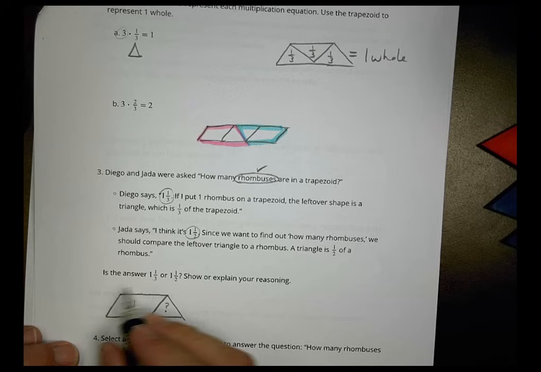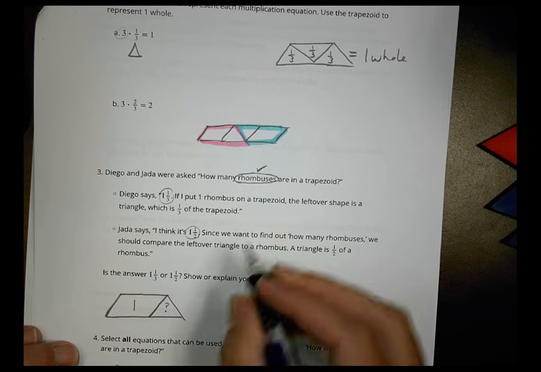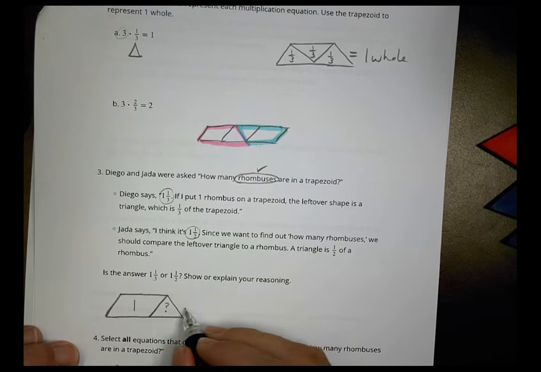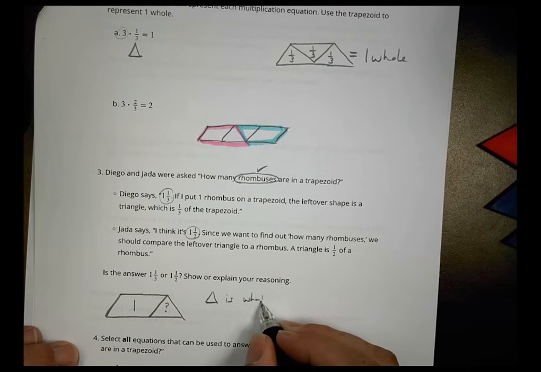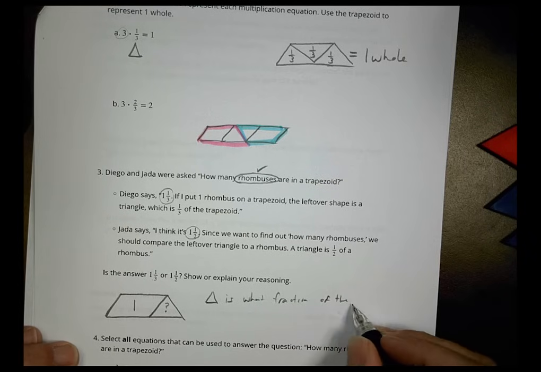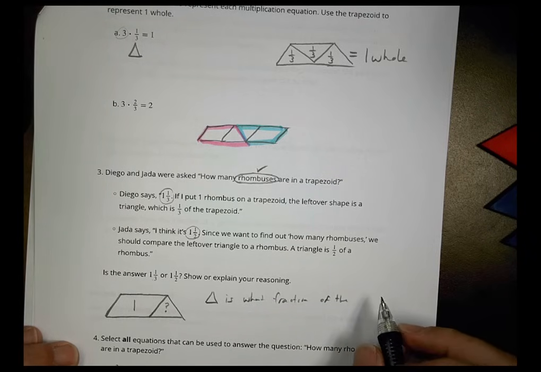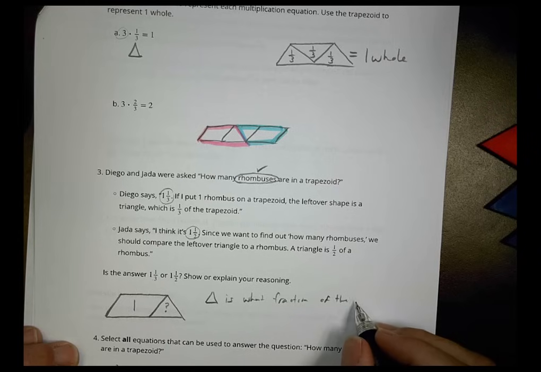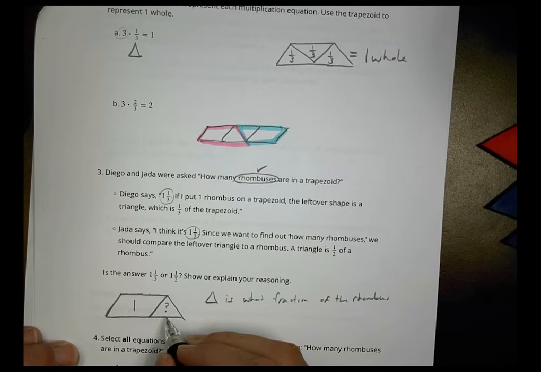And because we're comparing this to a rhombus, then we're going to say that the triangle is what fraction of the rhombus. So this leftover piece is what fraction of the rhombus.